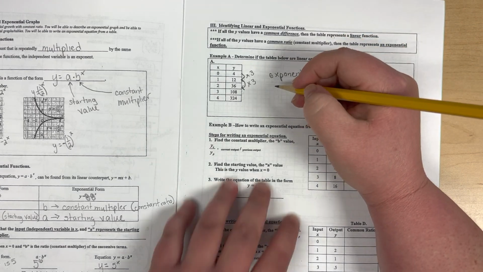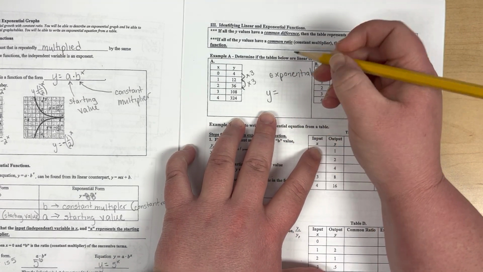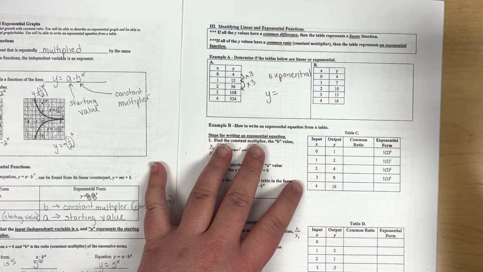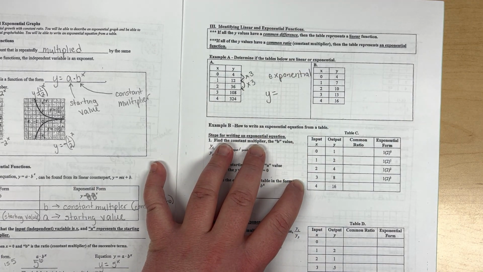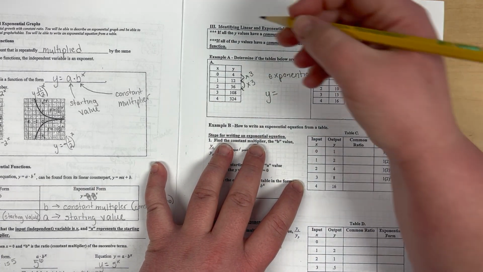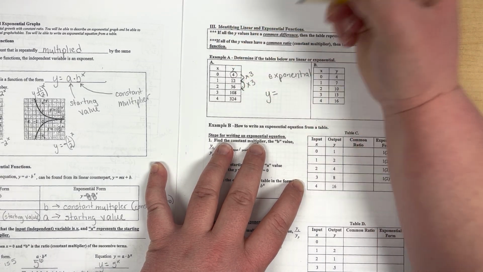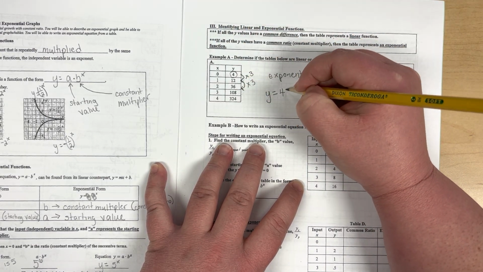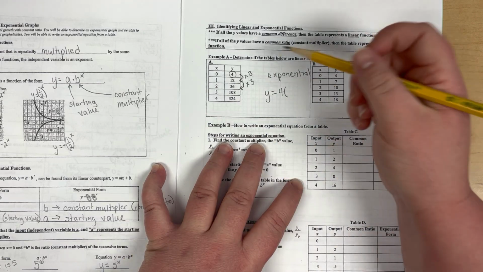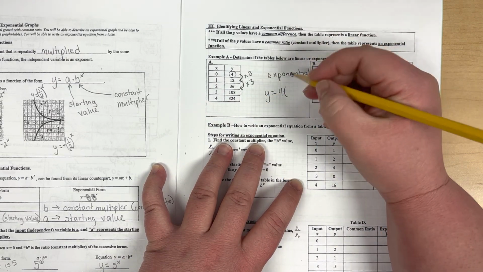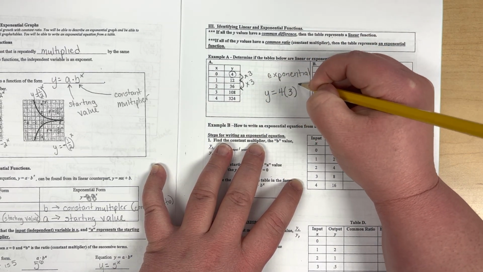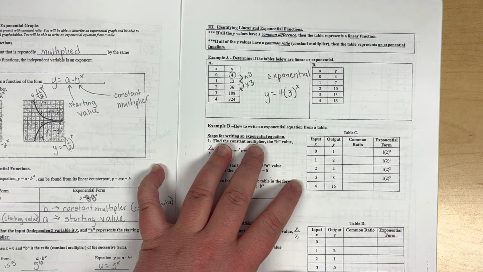And then my equation would be y equals, my starting value is what y is when x is 0. So right here is my starting value. So that's going to be 4. And in parentheses, you're going to put your constant multiplier, which is 3, because I'm multiplying by 3 every time. And that's to the x. So the equation is y equals 4 times 3 to the x.